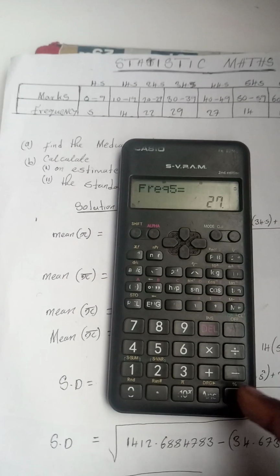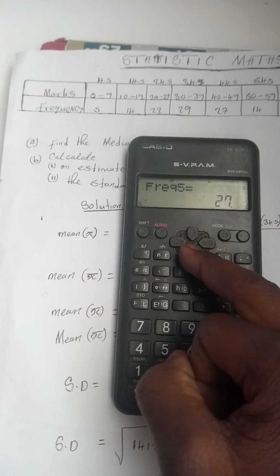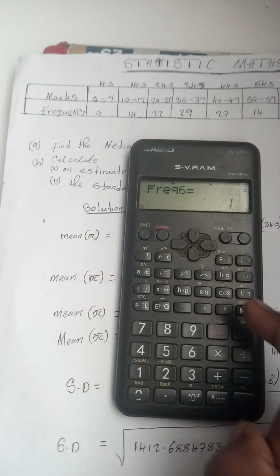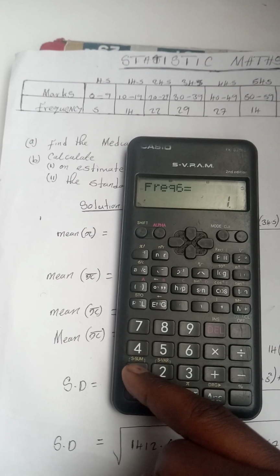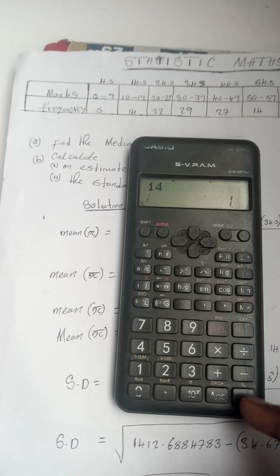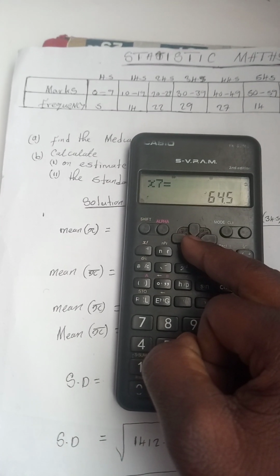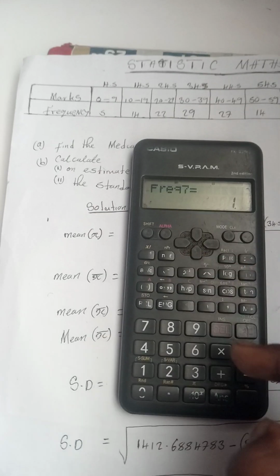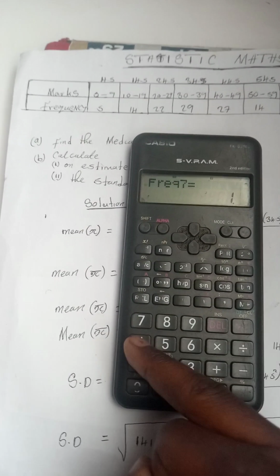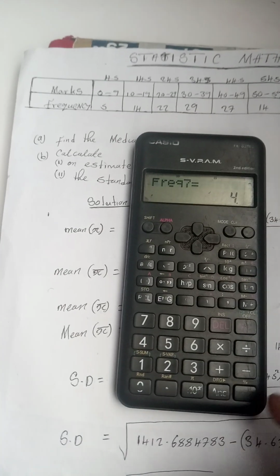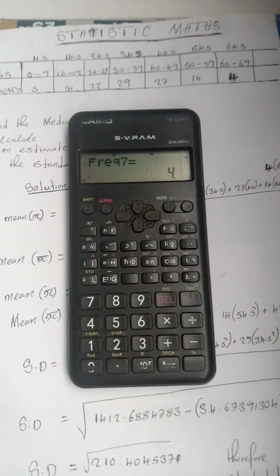My frequency 6 is 14. You press equals. My frequency 7 is 4. You press equals. Now we've just entered our frequency.